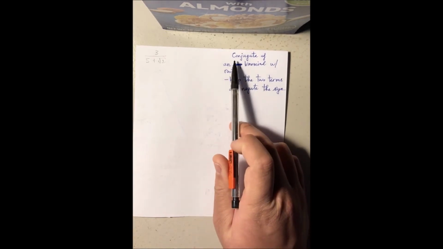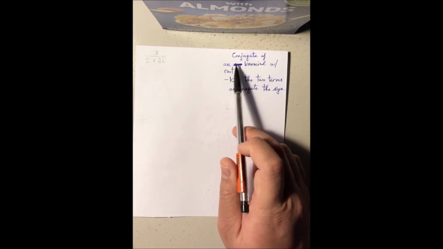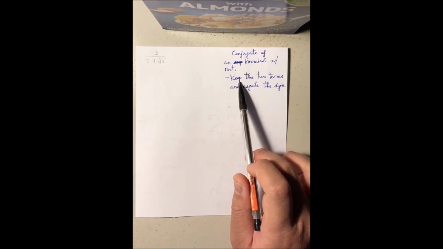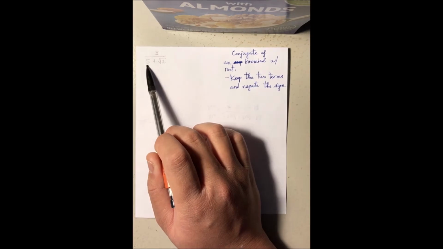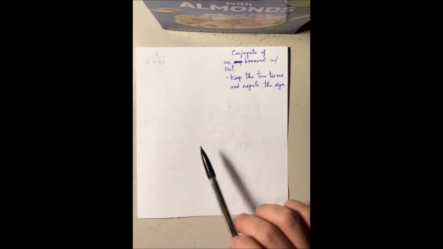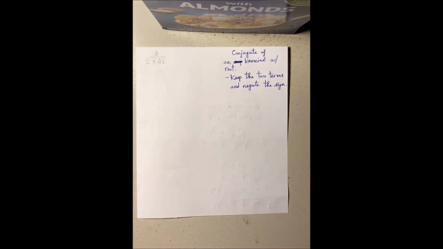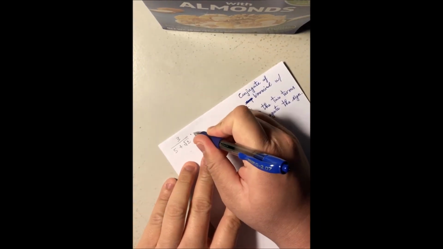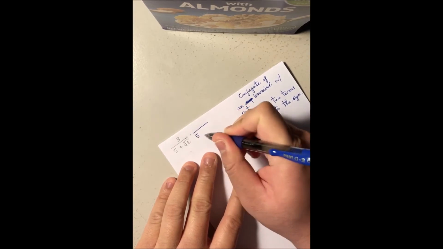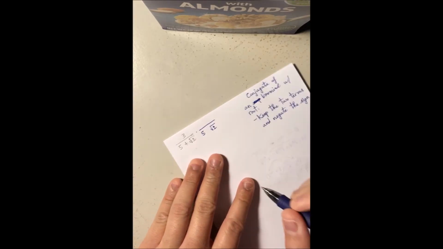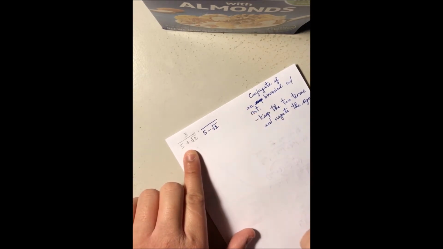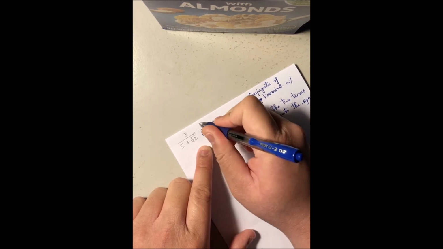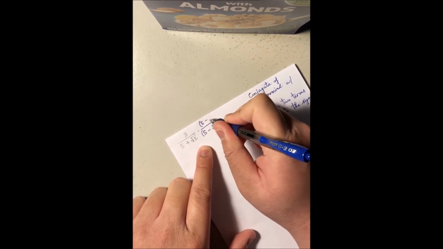Well, a conjugate of a binomial with a root can be found by keeping the two terms, specifically 5 and square root of 2, and negating the sign. So that means the conjugate of this denominator is going to be keeping the 5, keeping the square root of 2, but now instead of add, you subtract, like that. And of course, you have to multiply the conjugate to the numerator as well.